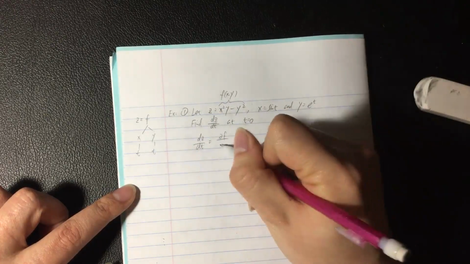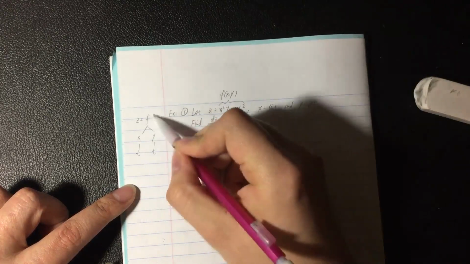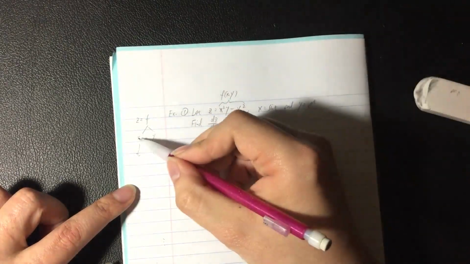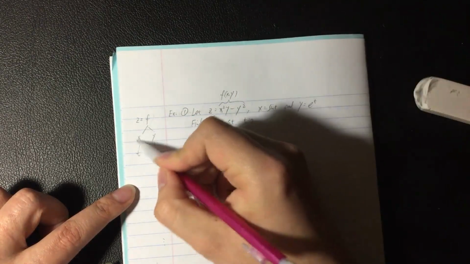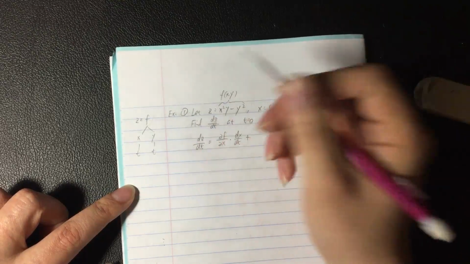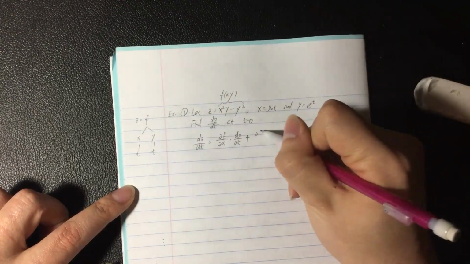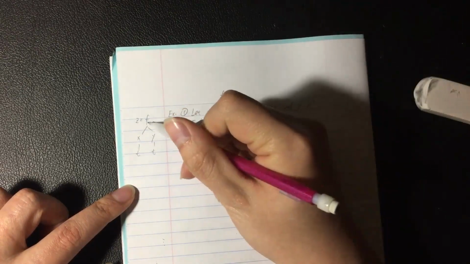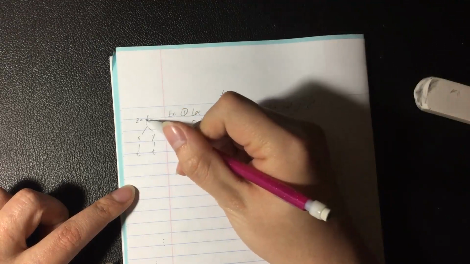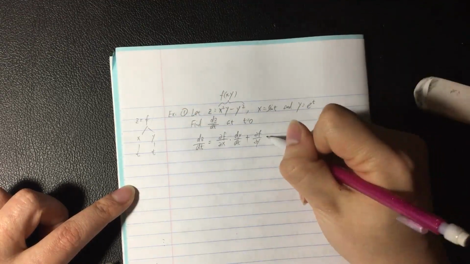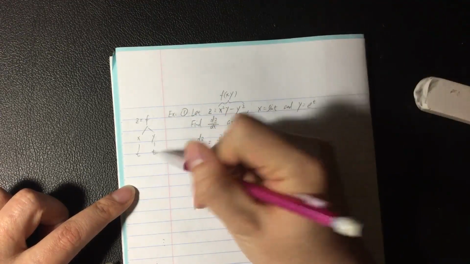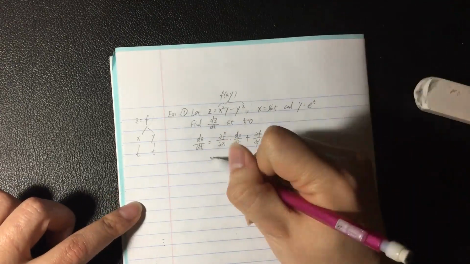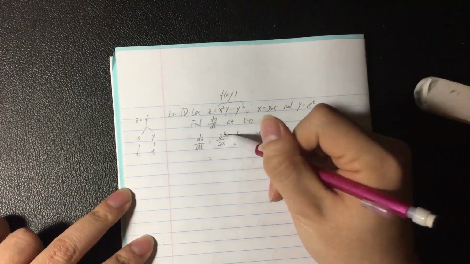Because f is a multivariable function, I use delta, and x is a single variable function, so I write dx over dt. Same for y. That's the formula.